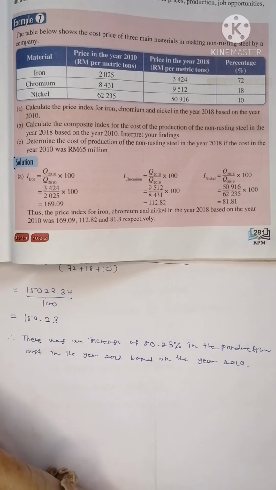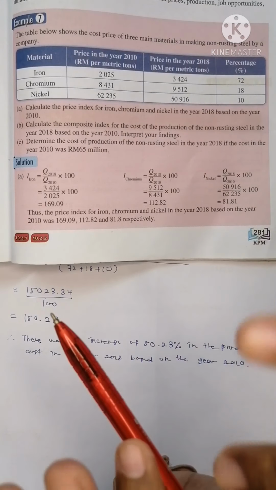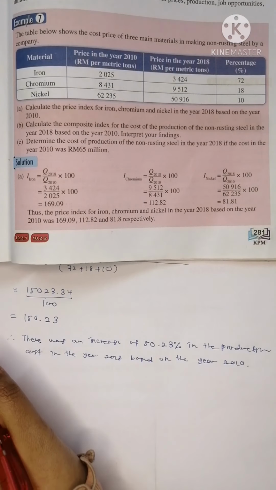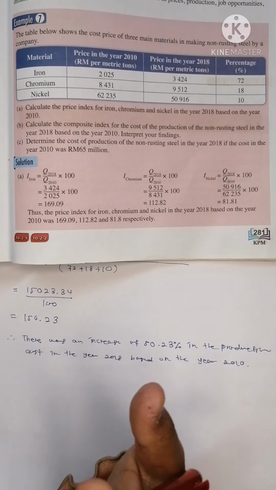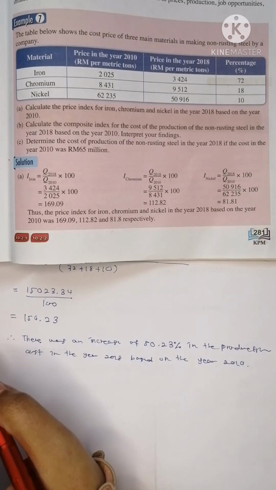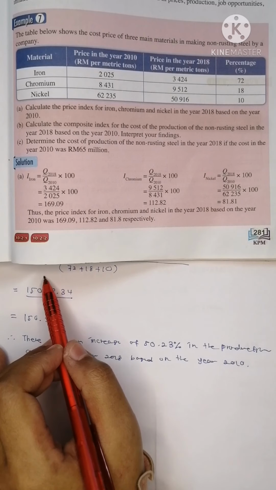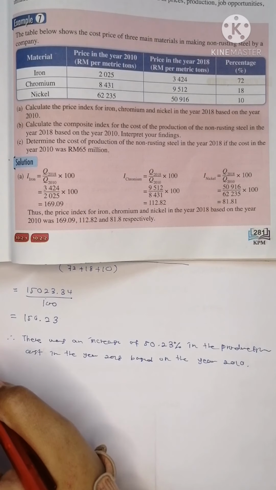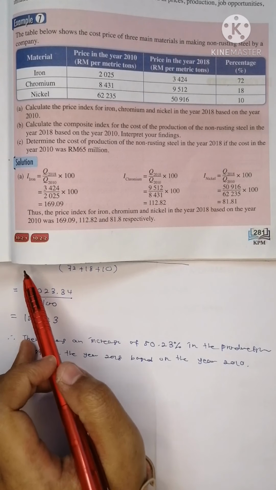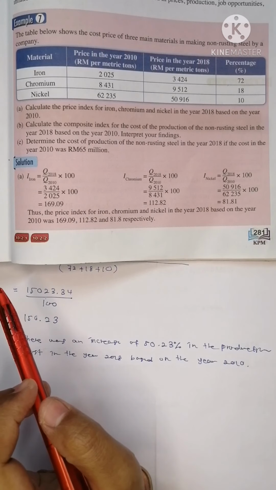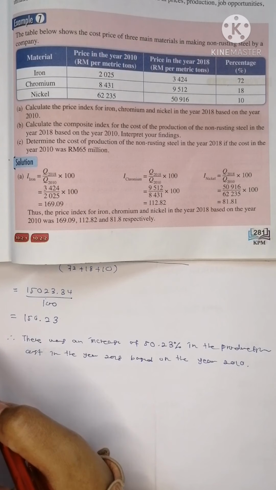So the composite index dekat situ adalah 100 sahaja, sebab when there is no increase in price, the composite index will become 100% only. But if there is increase from 2010 to 2018, contoh 2010 harga coklat itu RM10, and then at 2018 harga coklat tu sebanyak RM20. So meningkat 2 kali ganda, isn't it?